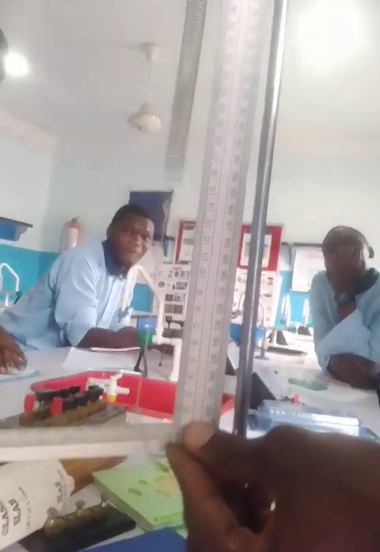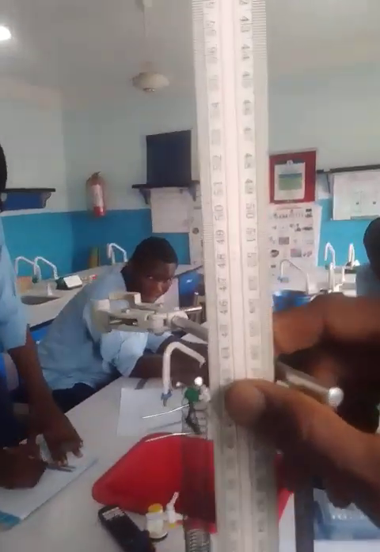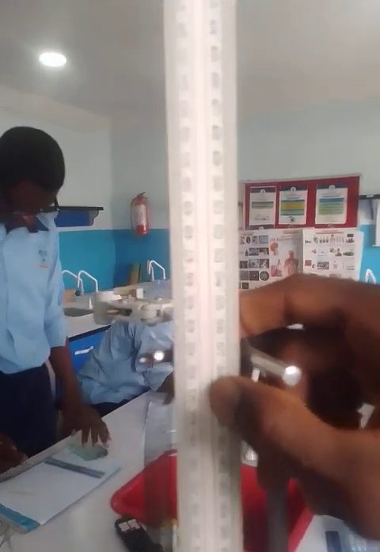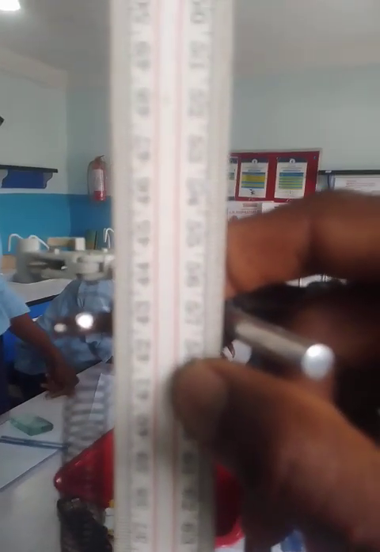The length at this is going to give us, so the length is going to be raised up to 41.5. So you check there, you see that's 41.5, and then we are going to put it at 50. Show this one.